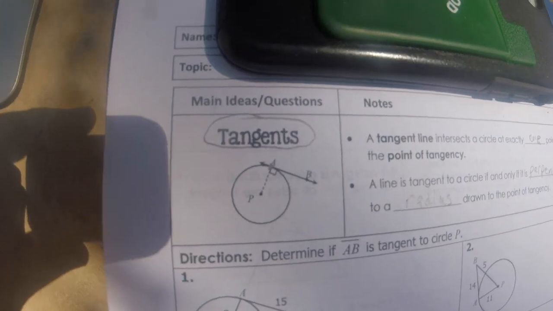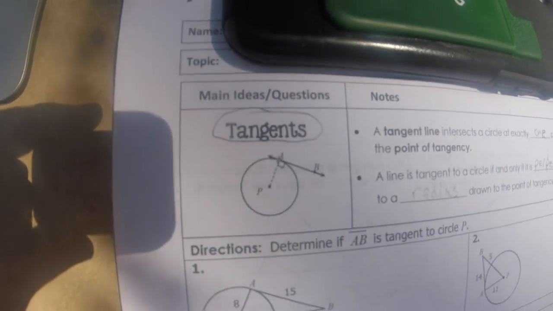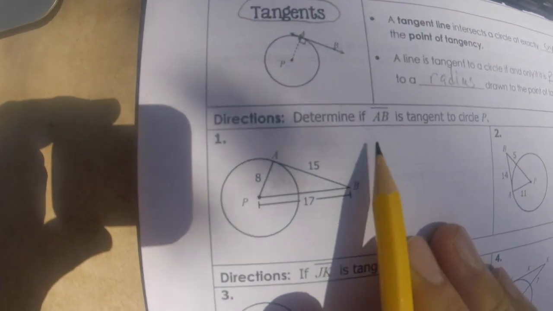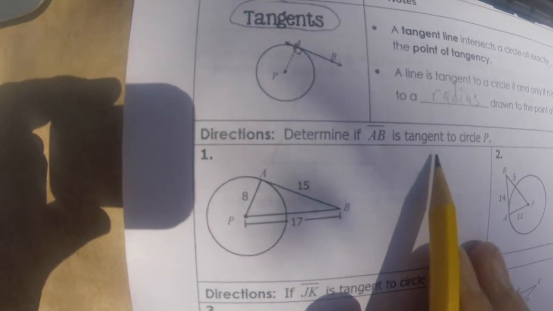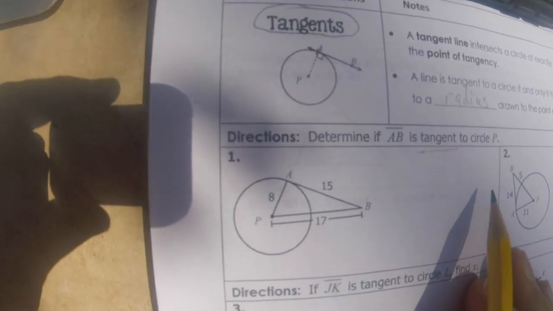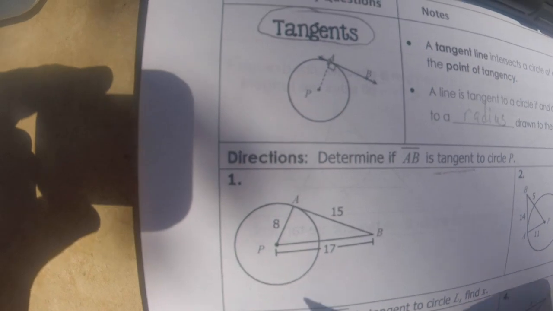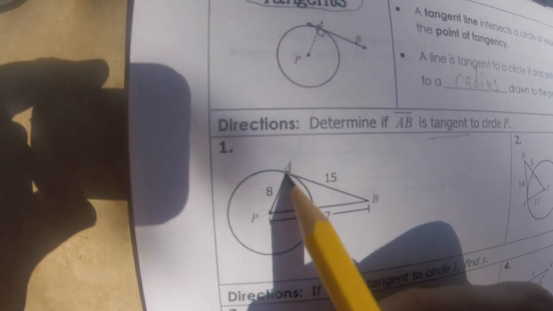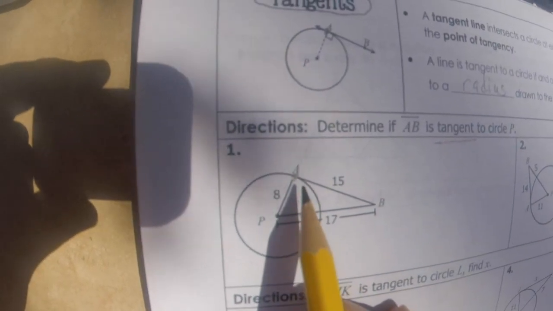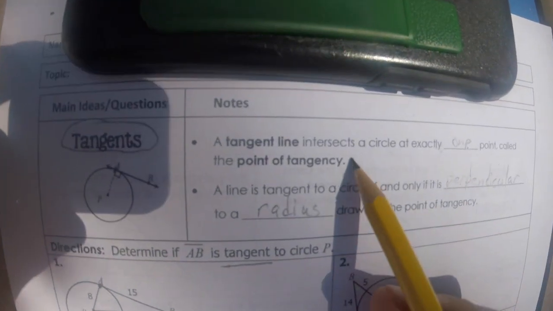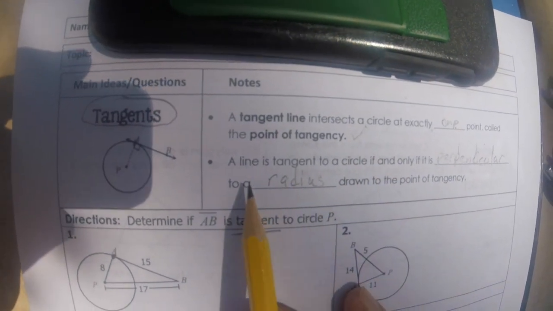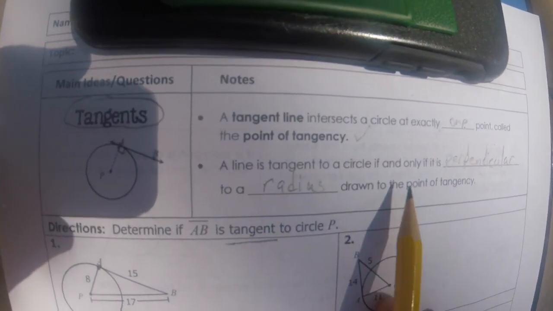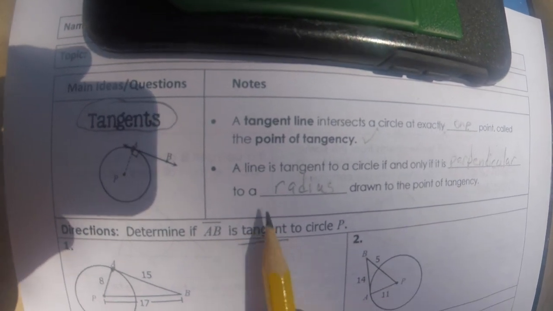Using that information, let's try a couple of examples. It says, determine if AB is tangent to circle P. Well, it definitely looks like AB intersects the circle at 1 point, so that's true. But a line is tangent to a circle if and only if it is perpendicular to a radius.